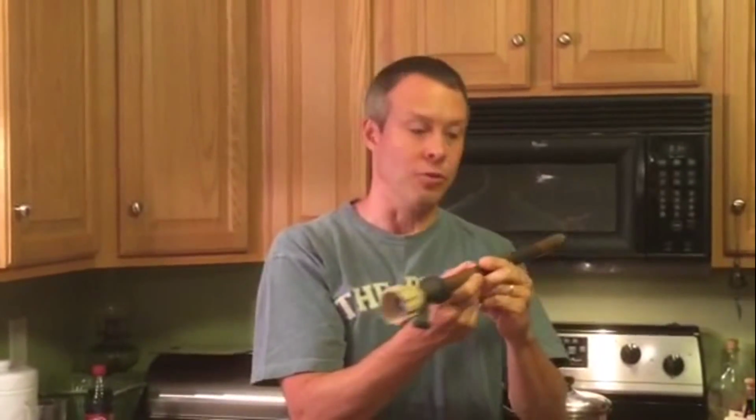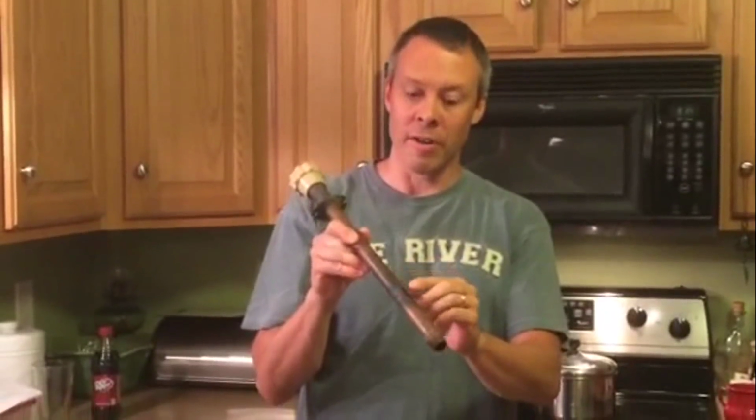This is a spigot that I had coming through the foundation of my house. It's supposed to be self-draining. Turn it off in wintertime and it drains, so you don't have a problem. Except it didn't work. It didn't drain. So in the winter there was water in here.